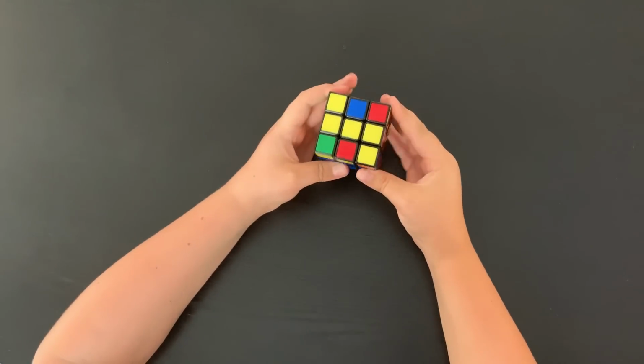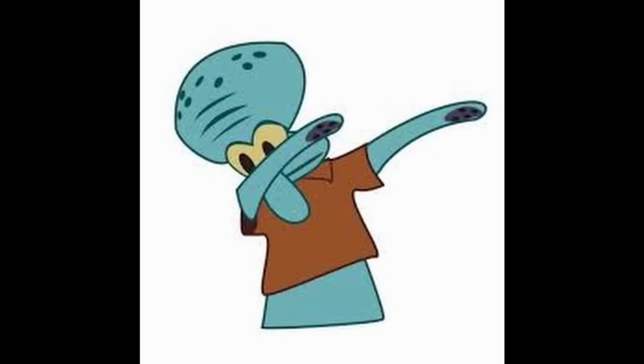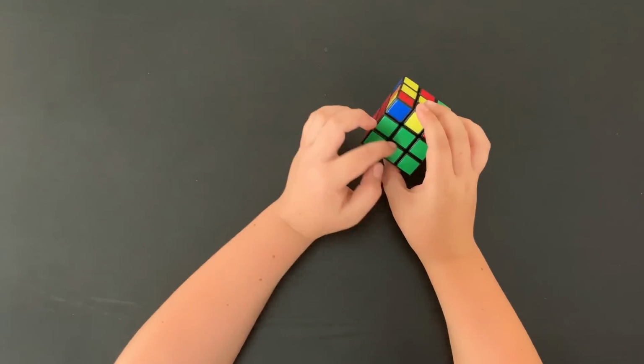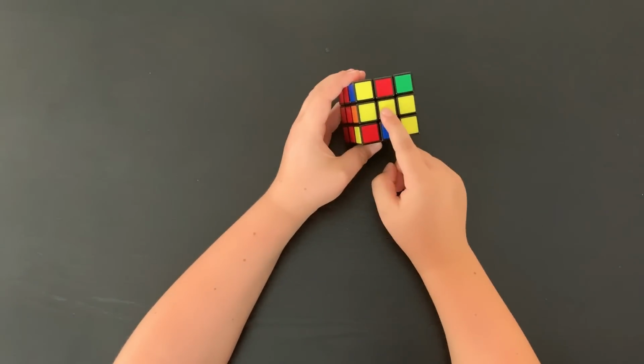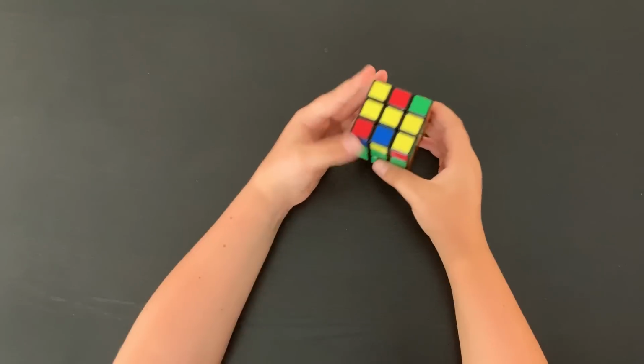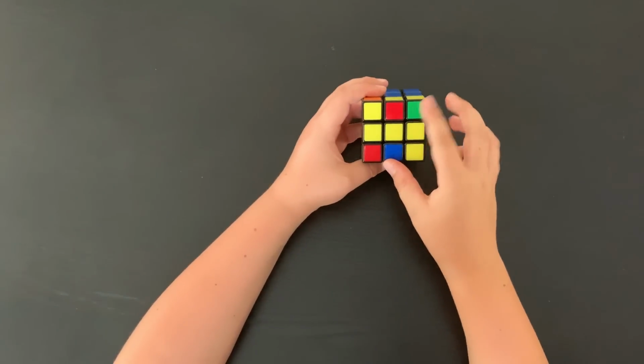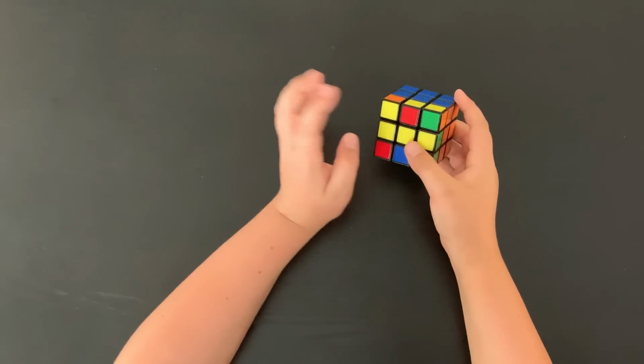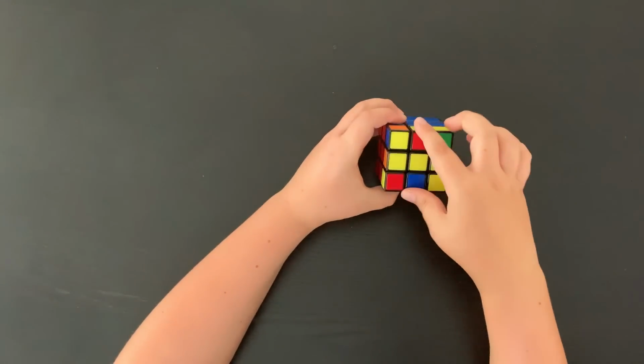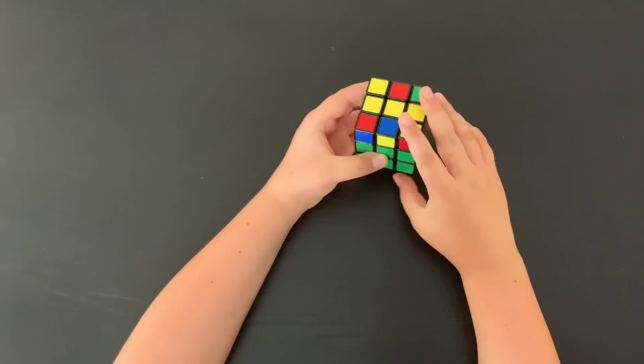So now we're done with the second layer, and let's go on to making the yellow cross. To make the yellow cross, you have to have all these edges flipped. Maybe the cross is already made, maybe all these 4 edges are flipped, maybe only 2 edges are flipped, or maybe 3 edges are flipped.